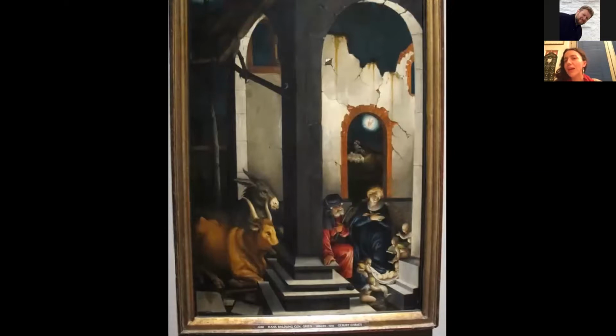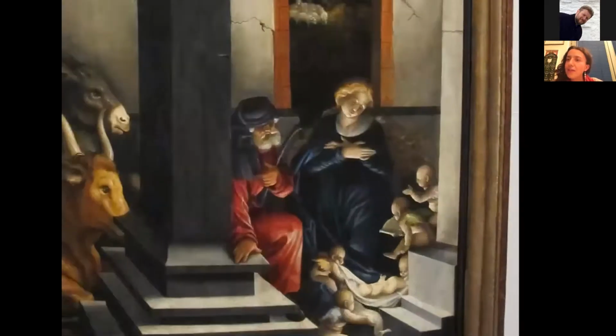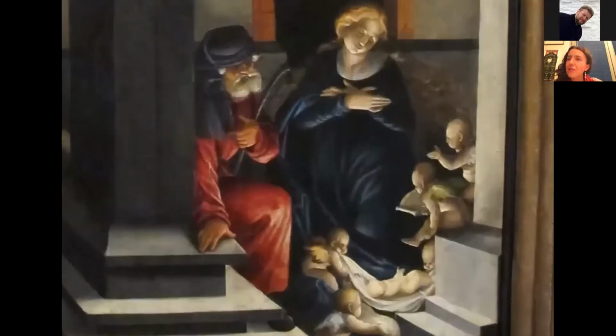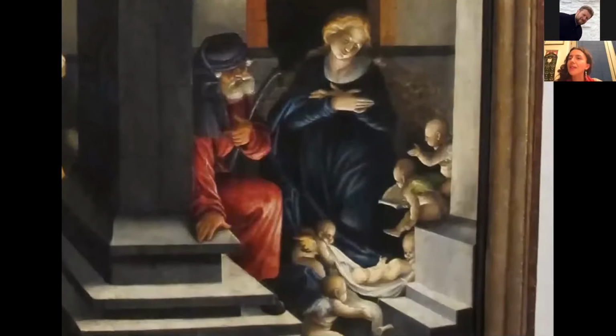So the Flemish painters were the first ones who conceived scenes, episodes being set in the nighttime. And of course, this is also to show their ability to depict light effects. If you notice, Jesus is basically giving light to those angels and to his parents.